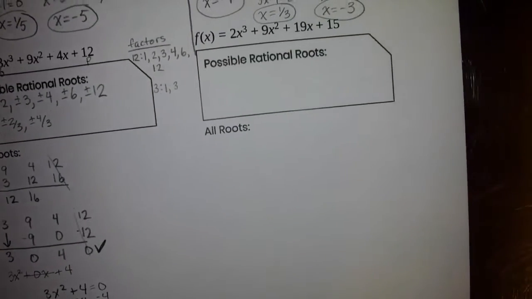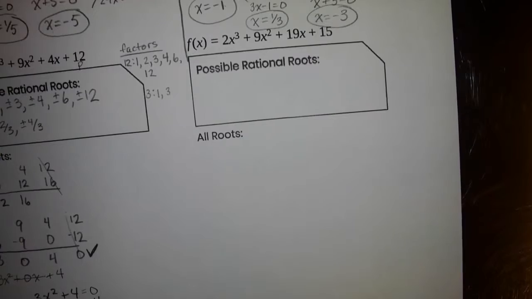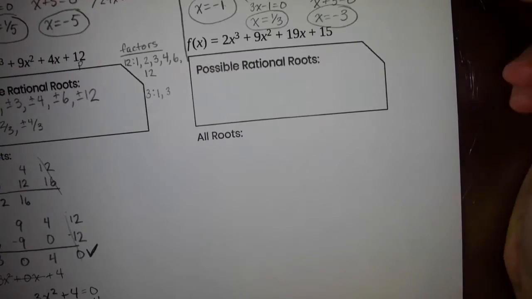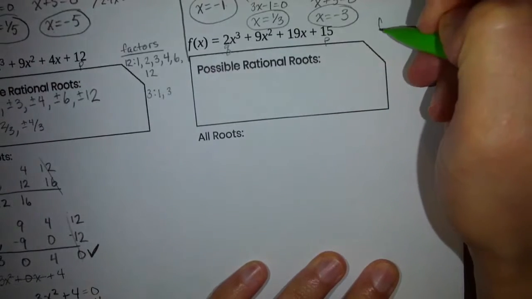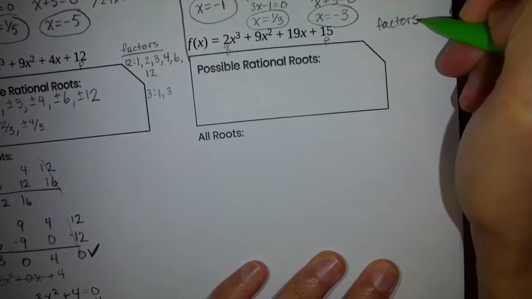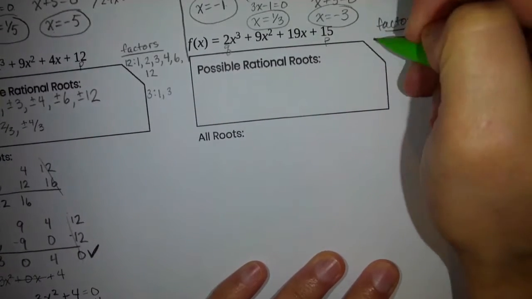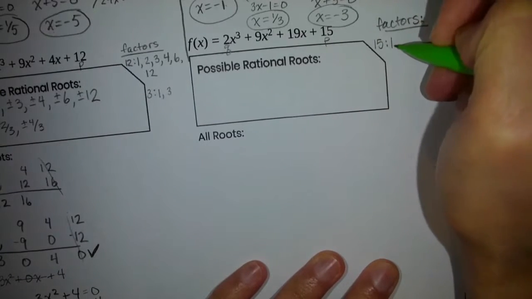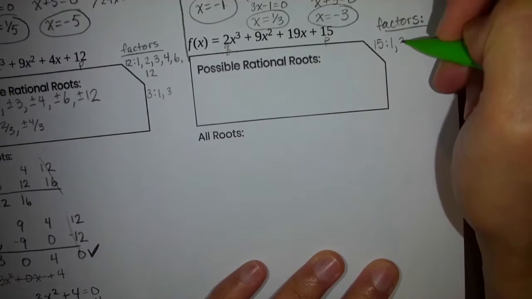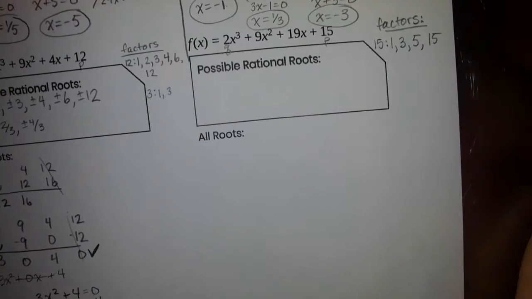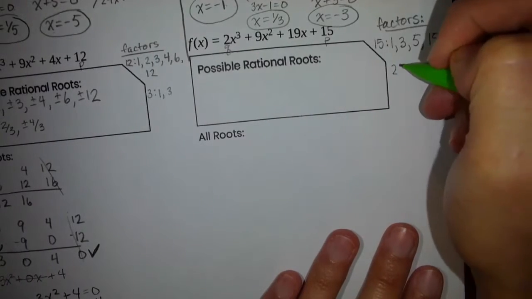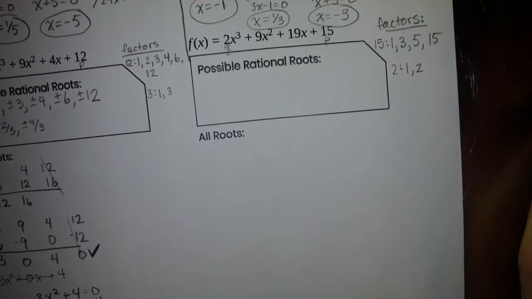Okay, this one is also a little bit different from the first two. Okay, looking at our factors of P and Q. Factors of 15 would be 1, 2 doesn't go in, 3 goes into 15, 5, and 15. So 1, 3, 5, and 15. Factors of 2 are 1 and 2.